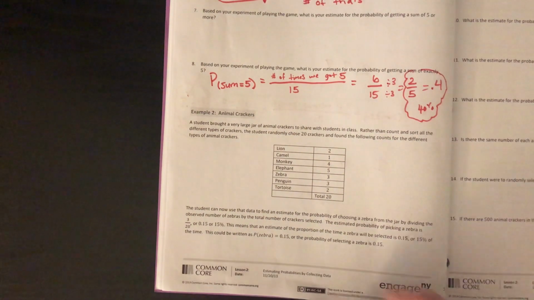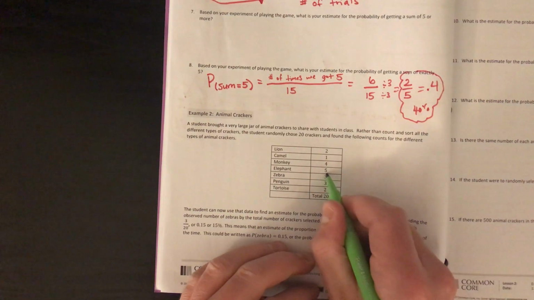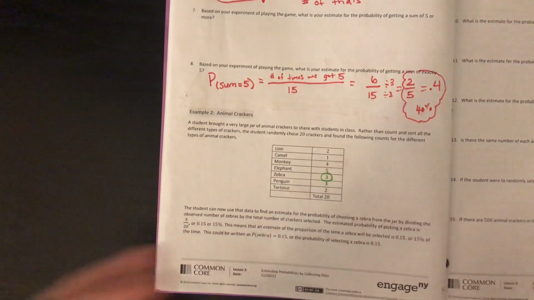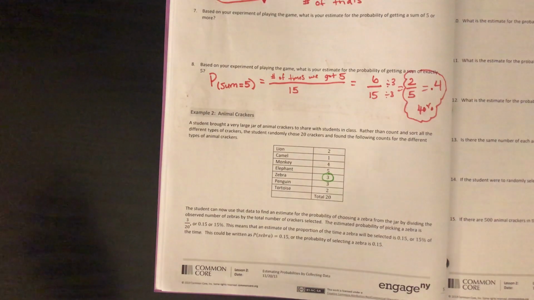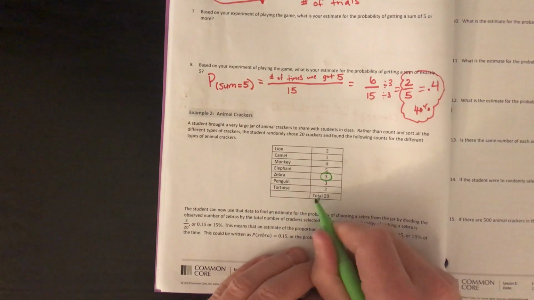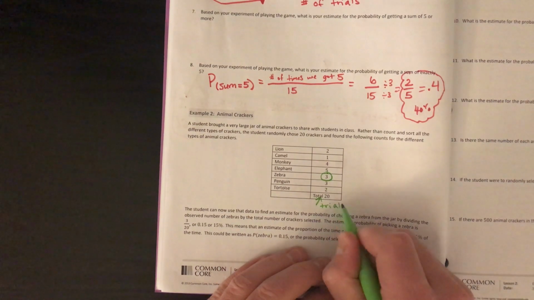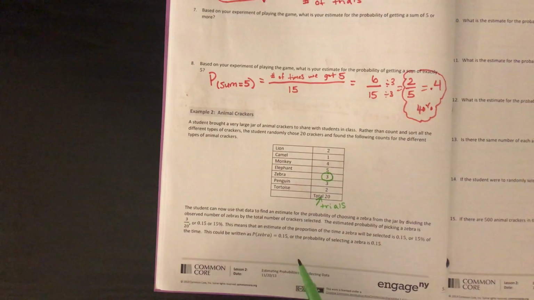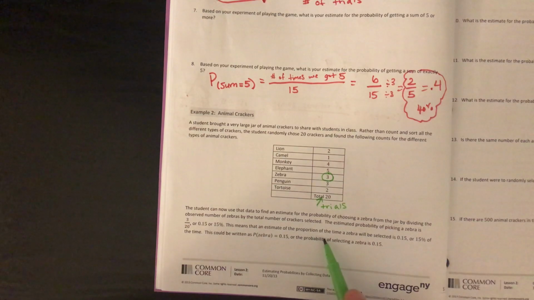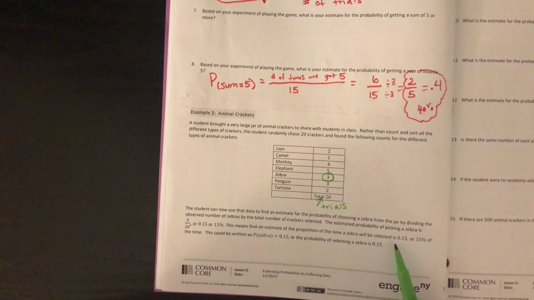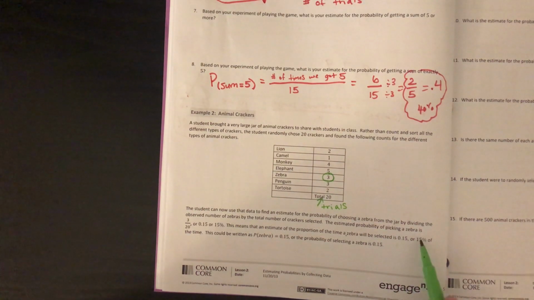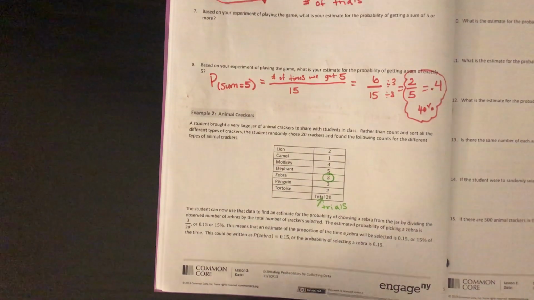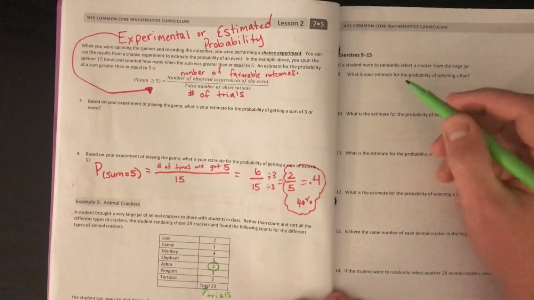And they got that by the fact that it looks like they pulled 3 zebras, or in other words, they had 3 observed occurrences of zebra out of the 20 trials. So 3/20. All right, so this means an estimate of the proportion of the time a zebra will be selected is 0.15, or 15% of the time. This could be written as the probability of zebra equals 0.15. All right, so let's move on.